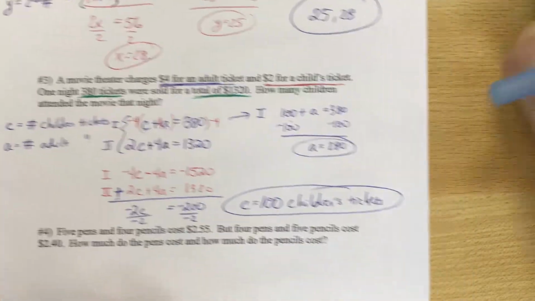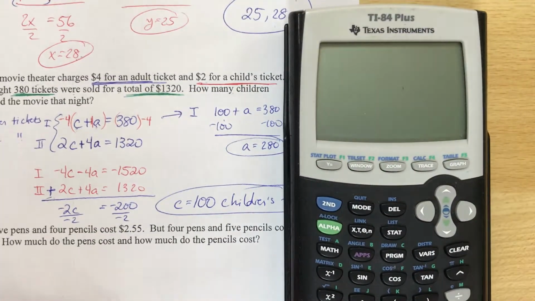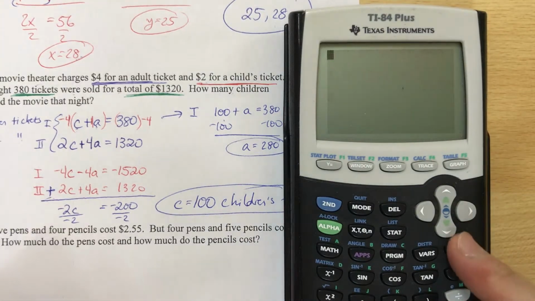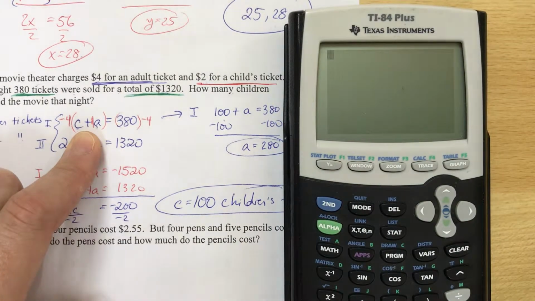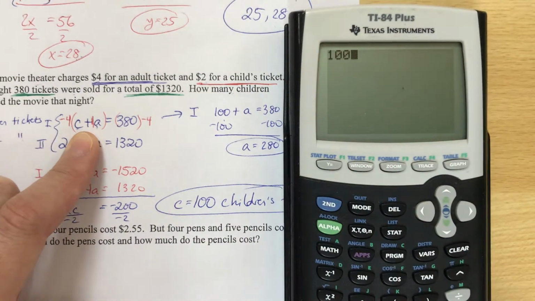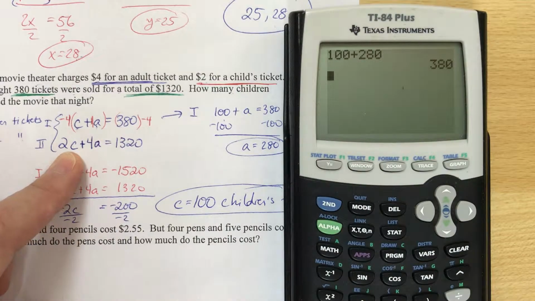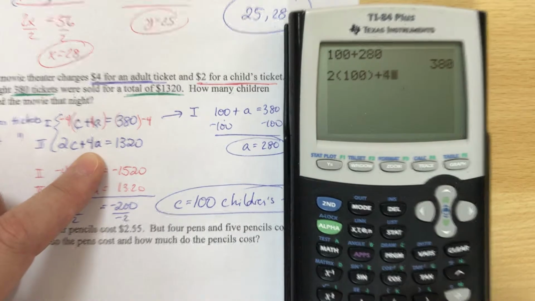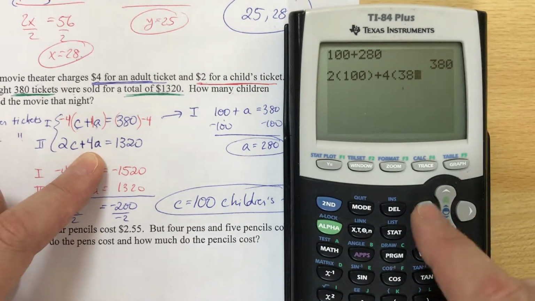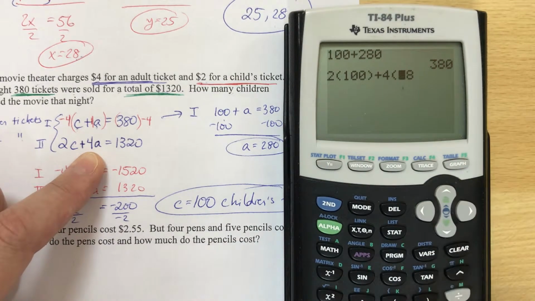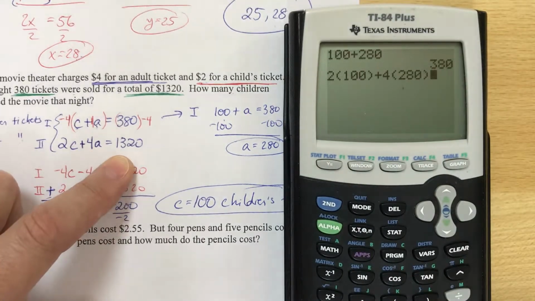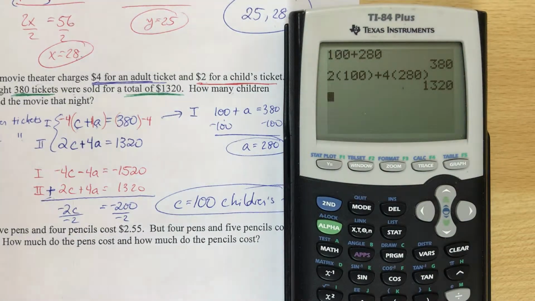So if I want to check, which I do, I'm going to take the original equation, C plus A, 100 plus 280. Does that add up to 380? Check. Now for the money, $2 times 100 children's tickets plus $4 times 280 adult tickets. Does that equal $1,320? Yes. So there's my check.